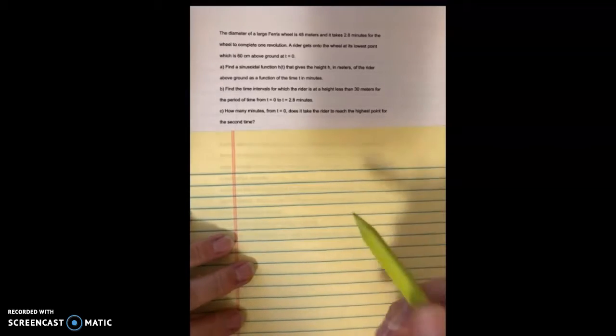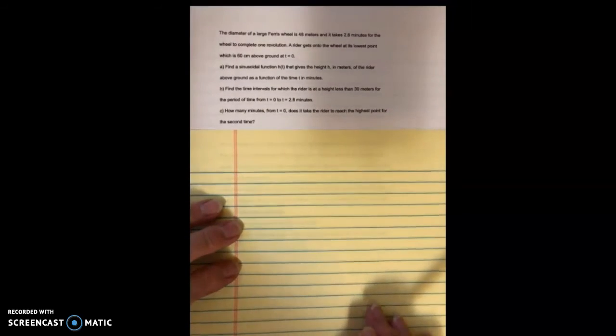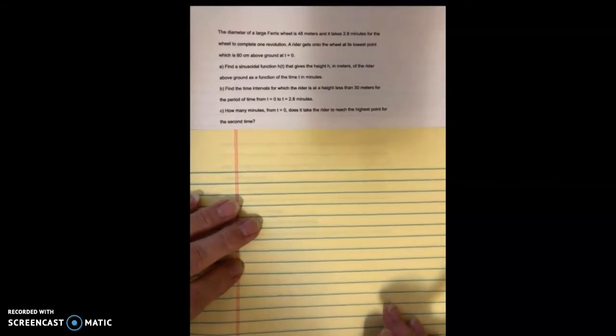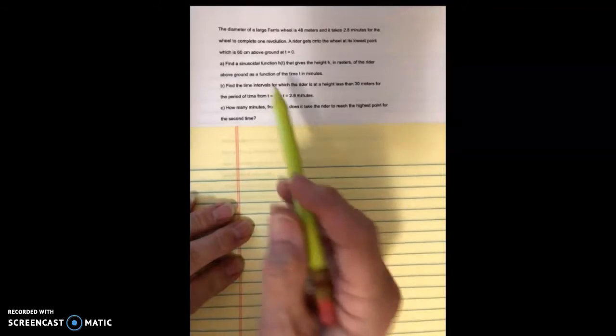Okay, so I thought I would show you a couple examples just so you had something to practice with, examples of some sinusoidal motion. So the first one is a Ferris wheel. So I have this problem.